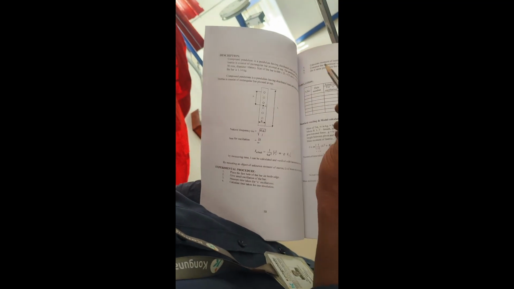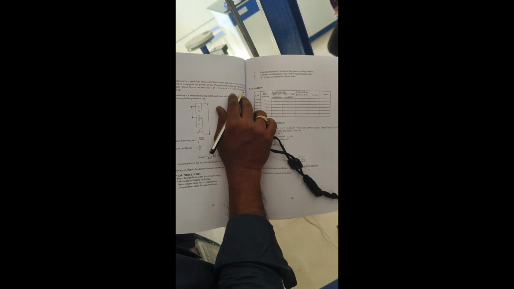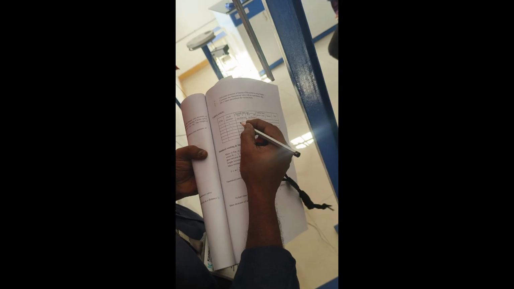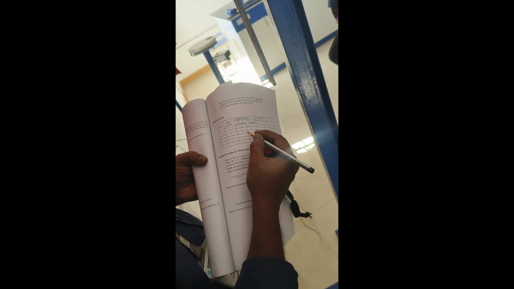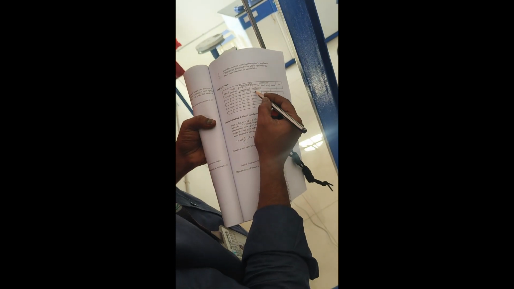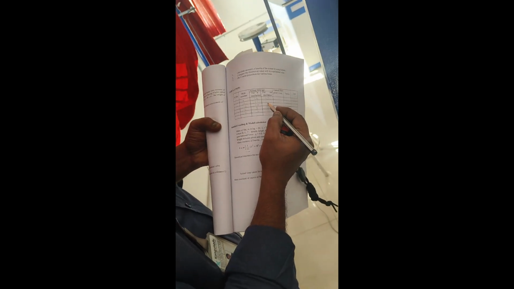We are taking hole number 1, hole number 2, hole number 3, hole number 4, and hole number 5. The actual time taken for hole number 1 is 13 seconds, for hole number 2 it is 11 seconds, this is 10 seconds, this is 8 seconds, and this is 6 seconds. For one oscillation, divide by n. That gives 1.3, 1.1, 1, 0.8 and 0.6.